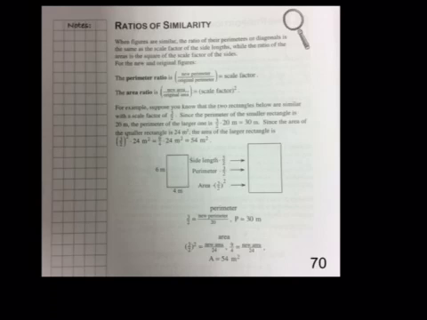When figures are similar, the ratio of their perimeters or diagonals is the same scale factor as the side length, while the ratio of their areas is the square of the scale factor of the sides. So let's highlight that. So I'm going to skip down to the next paragraph. It says, for example, I'm right here.